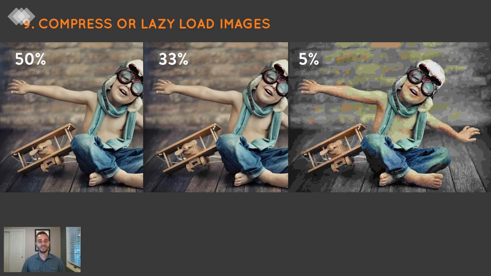We talked about images being one of those big offenders for really slow page speed. And I would highly recommend looking into compressing images or lazy loading images. Again, oftentimes compressing an image to a third of its size or even less can have such a minimal impact on how it looks if it's done the right way. And there are some really smart technologies that allow you to load the page first and then load some of these images without the user really even being aware of it.